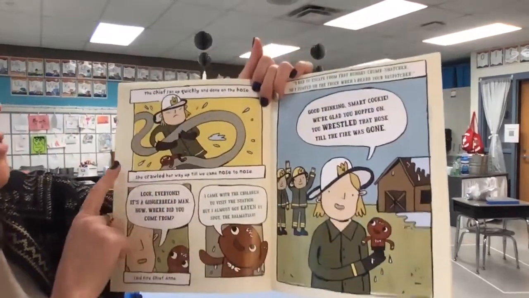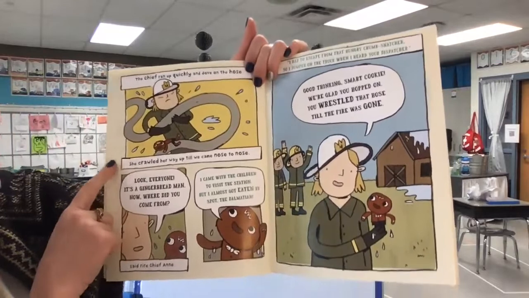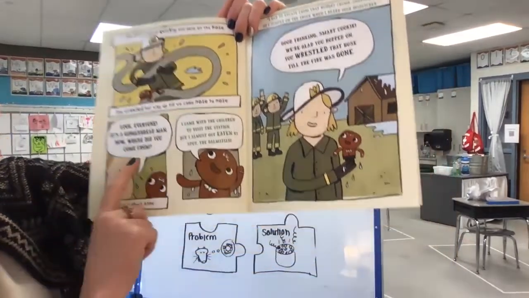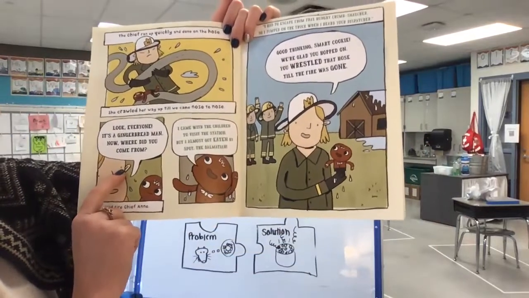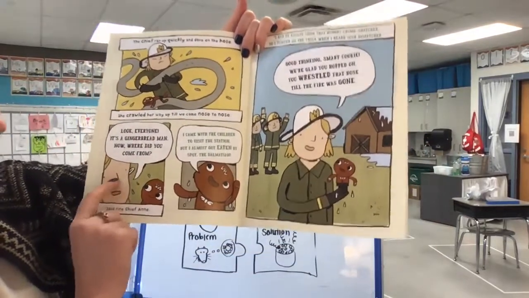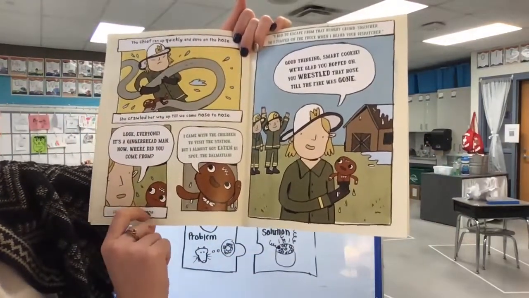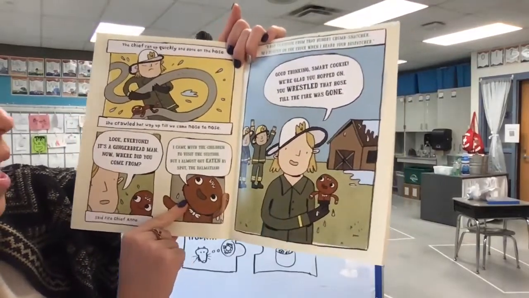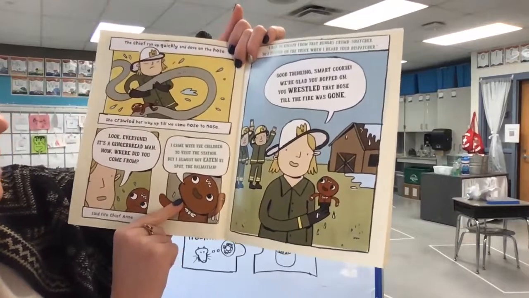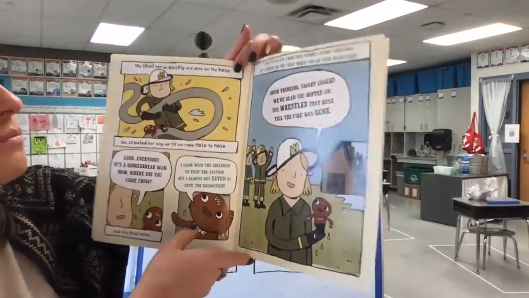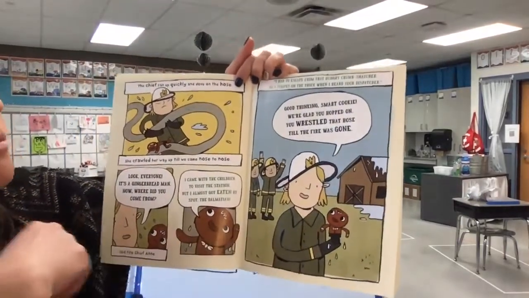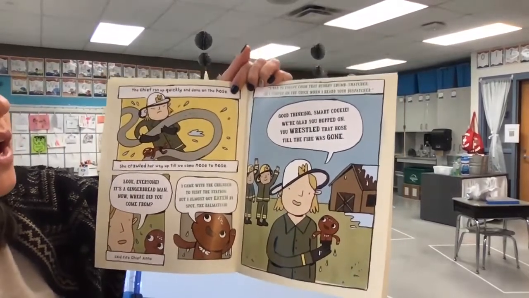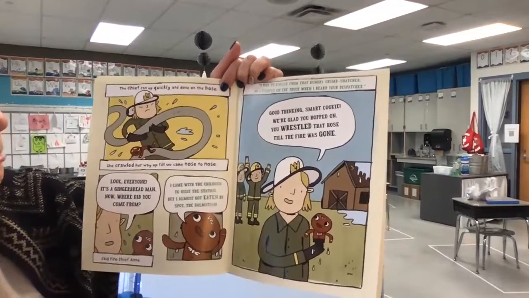The chief ran up quickly and dove on the hose. She crawled her way up till we came nose to nose. "Look, everyone, it's a gingerbread man. Now, where did you come from?" said the fire chief Ann. "I came with the children to visit the station, but I almost got eaten by Spot the Dalmatian. I had to escape from that hungry crumb snatcher, so I jumped on the truck when I heard your dispatcher."